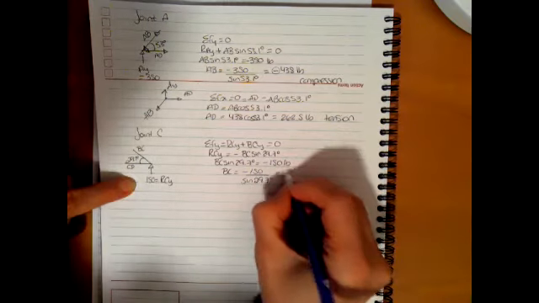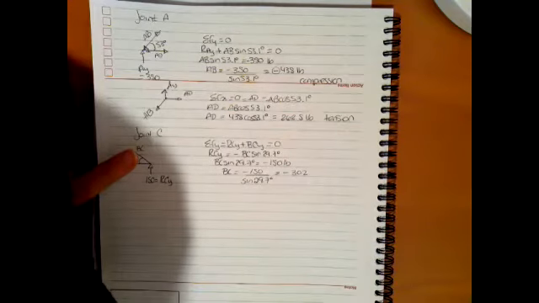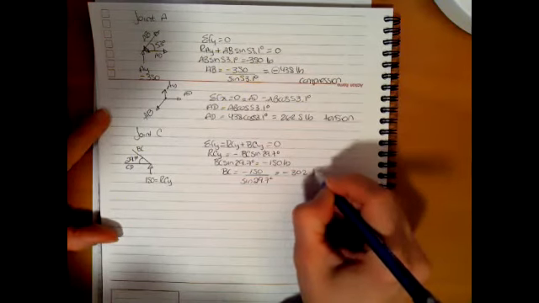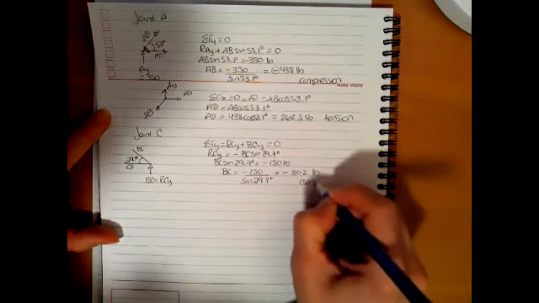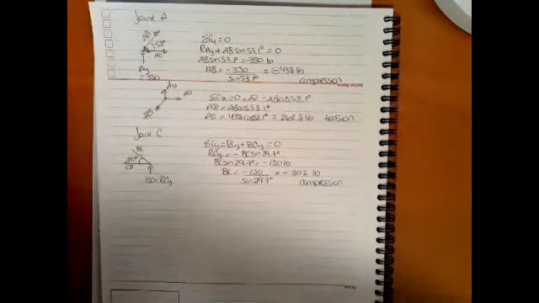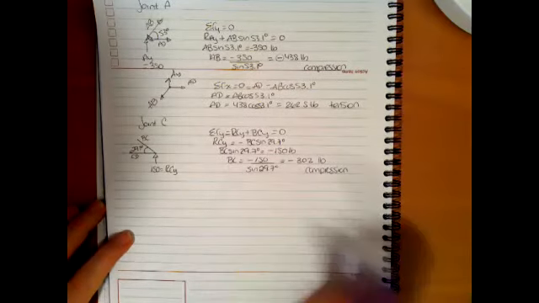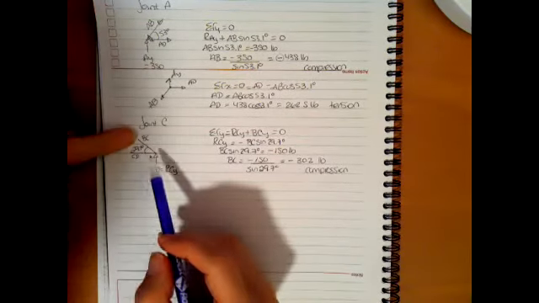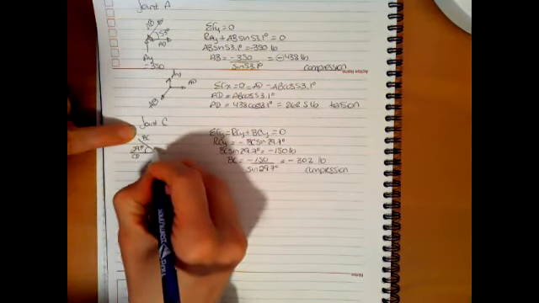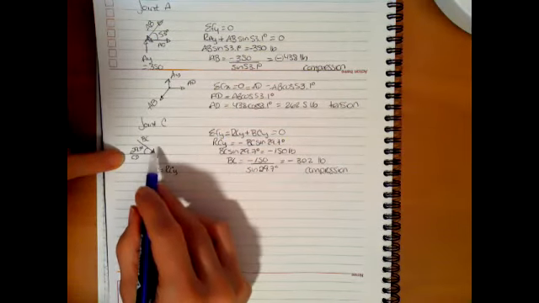And this comes to a value of negative 302. So we can see that these are pounds, and this is also under compression. Remember, positive is going to be tension, negative is going to be compression. So I have BC already, 302, and it's going to be under compression. So these little arrows go that way. And it makes sense because RCY is going up.